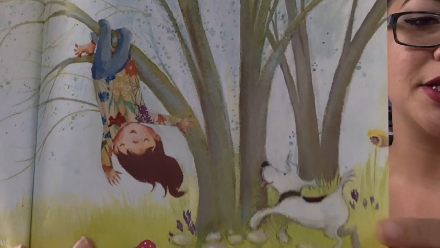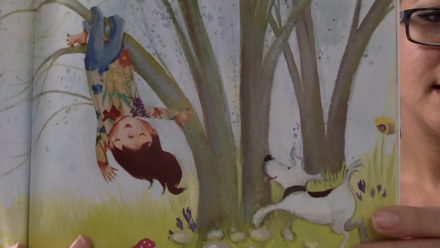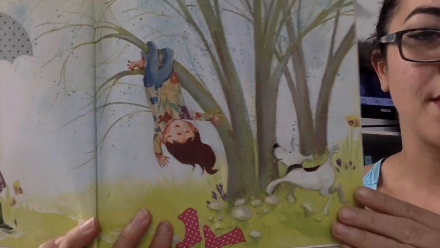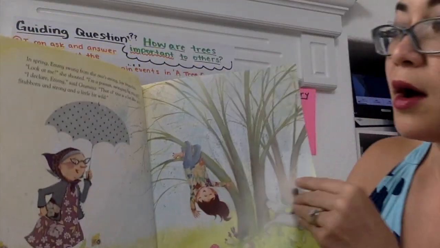Look at Emmy in this picture. Yeah, swung kind of means she's hanging and she's going back and forth, huh? She swung on the tree.